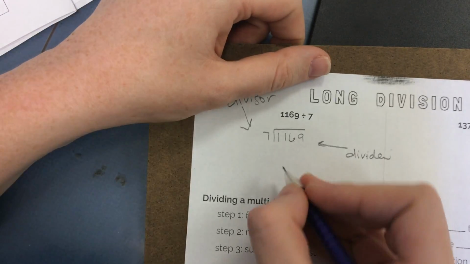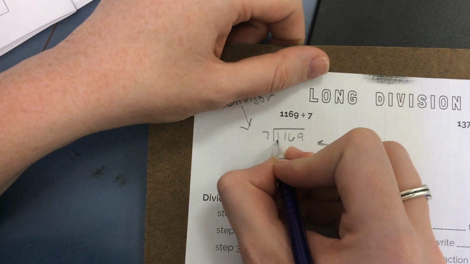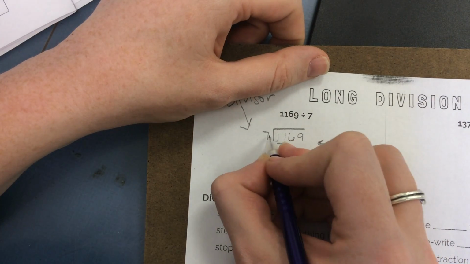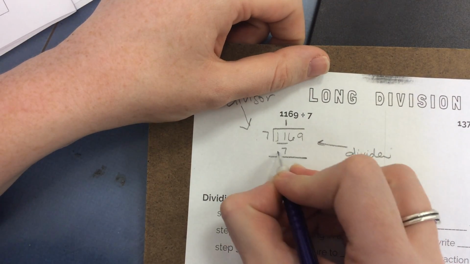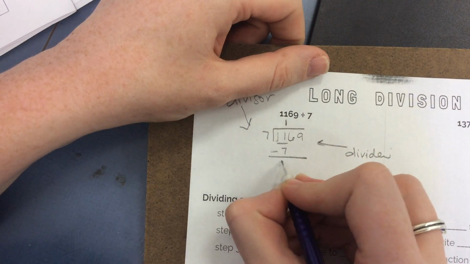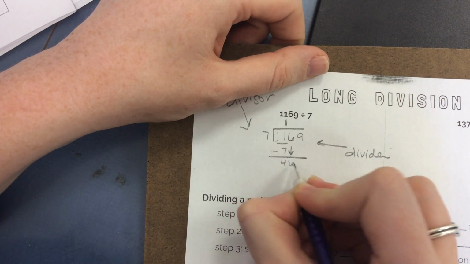So the next thing, how many times 7 go into 1? It doesn't. So we're going to look at 11. 7 goes into 11 one time. 1 times 7 is 7. So you subtract 7 from 11, and you get 4. We bring down the 6.